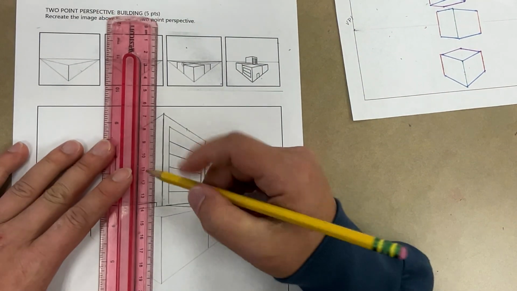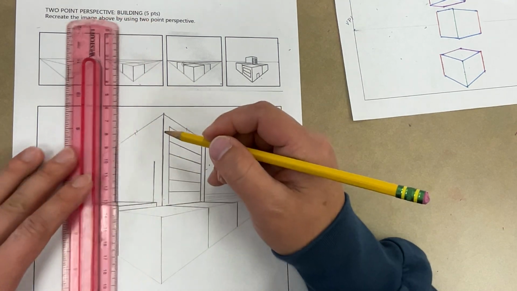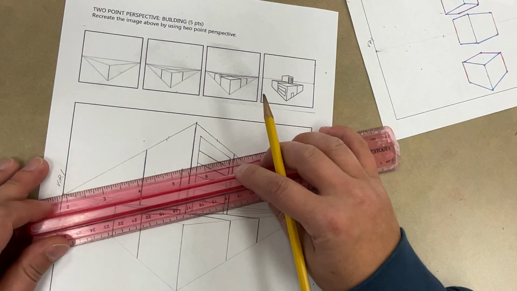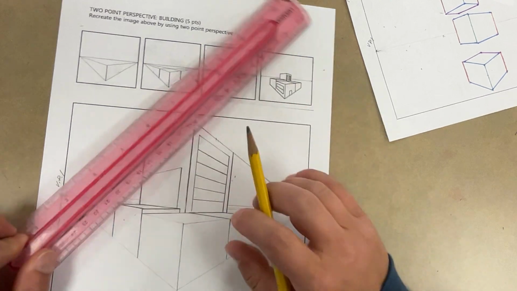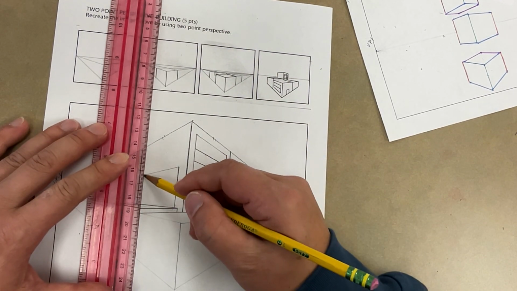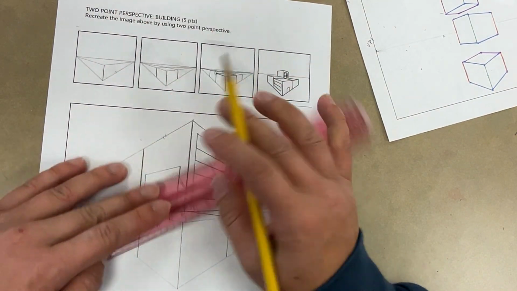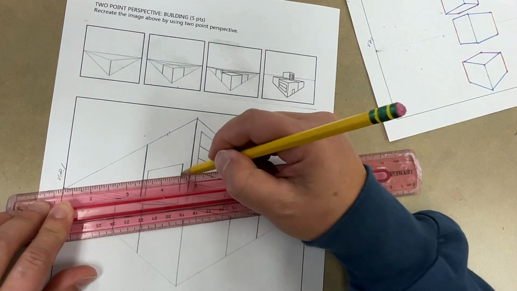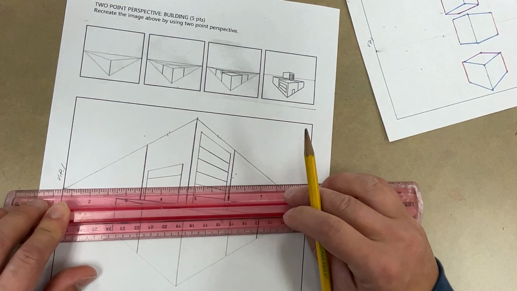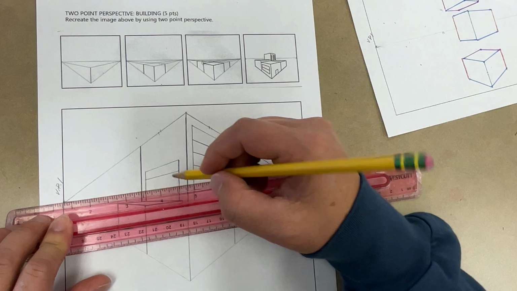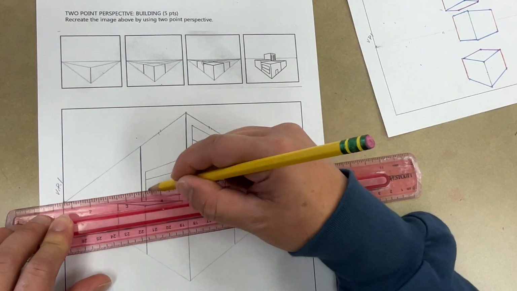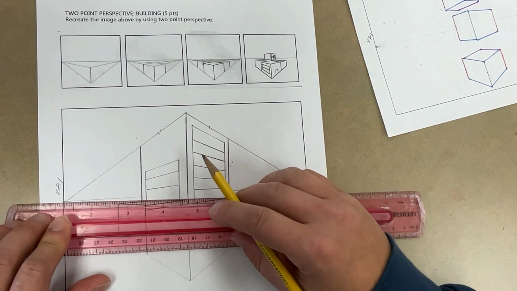If I had windows on the left side, then all my lines would recede to vanishing point 1.